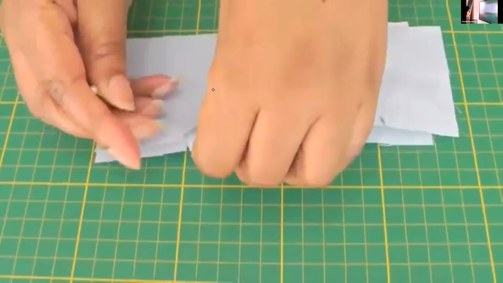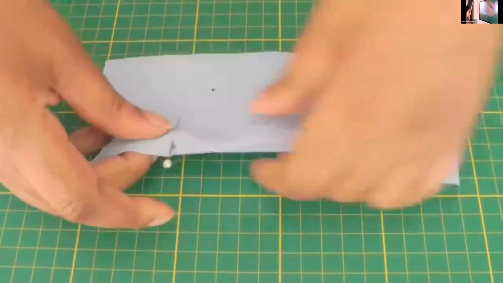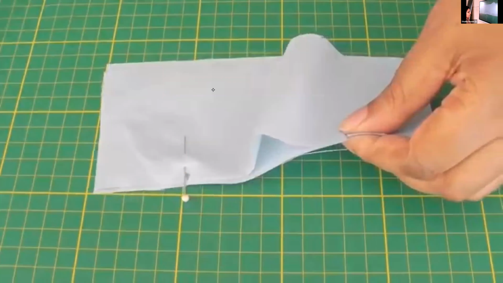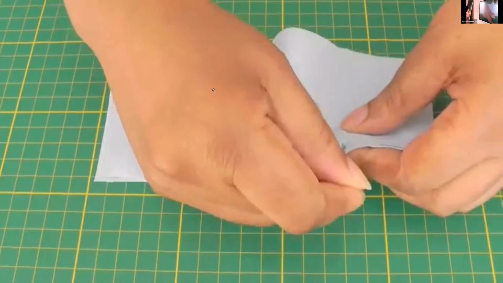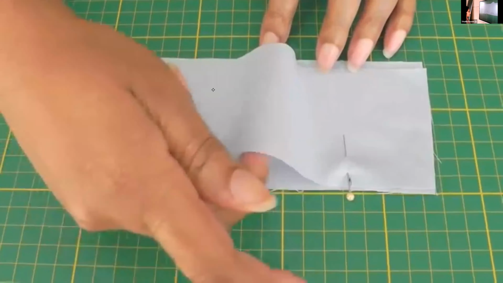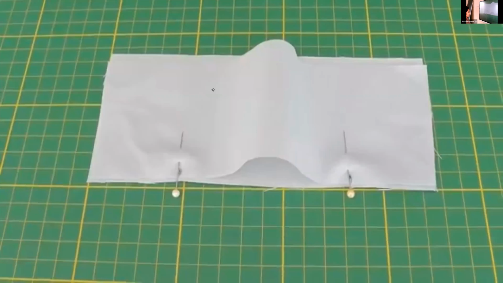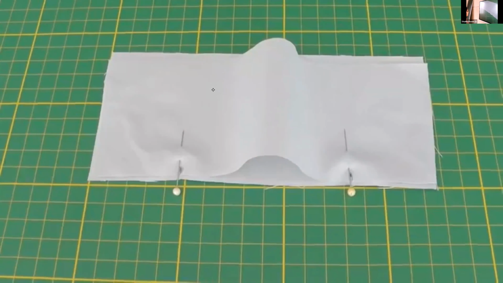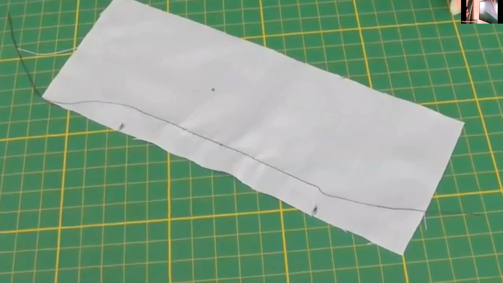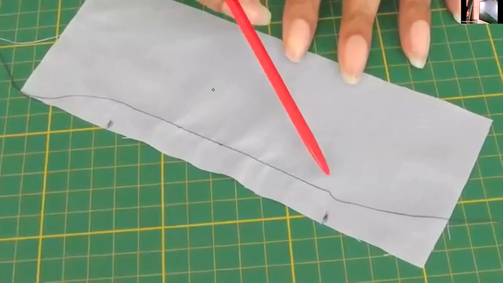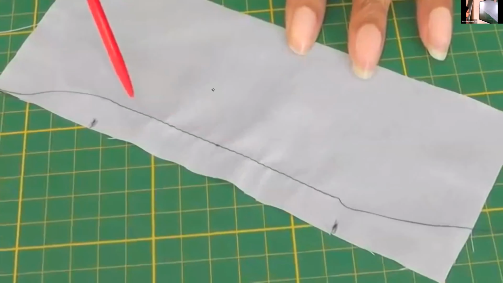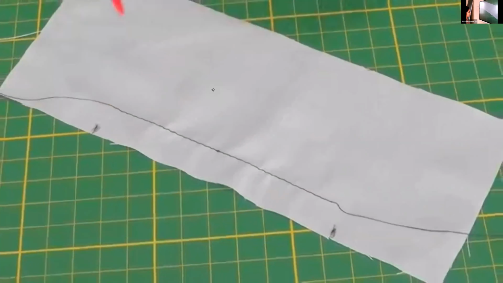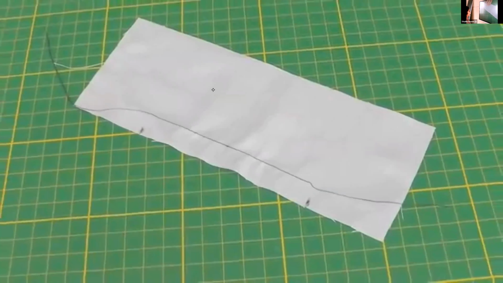Mark those two points with pins. See, you have to take one fabric which is longer and one which is smaller.